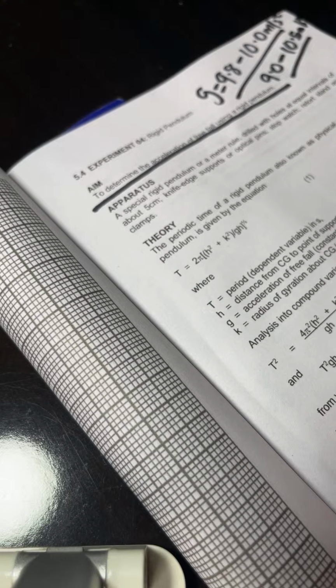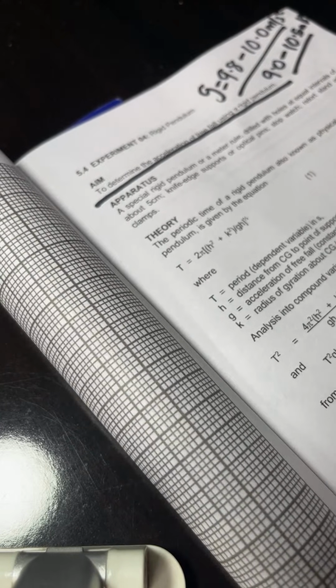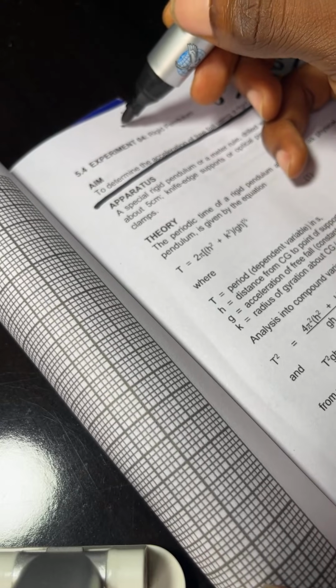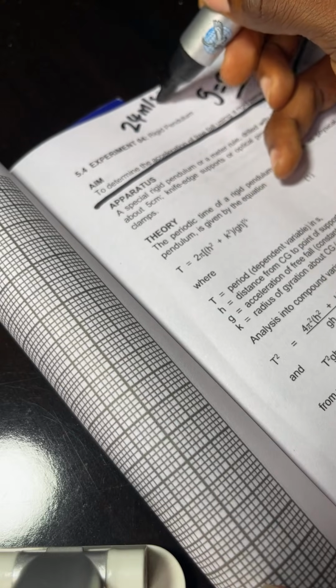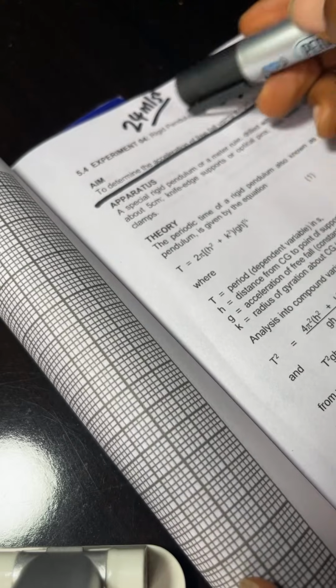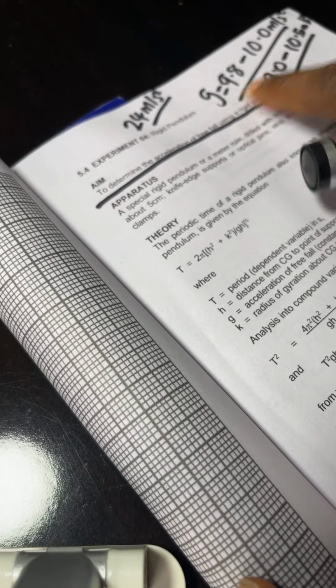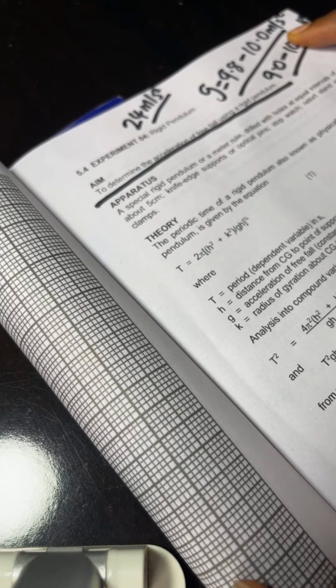You're doing your practical, so anything between this range and this range, you're on the safe side. Anything you're having that is like 24 meters per second squared, you're not in Jupiter, you're not in Mars, so this is not even related to what? The constant 9.8 to 10.0 meters per second squared. Hope you understand.